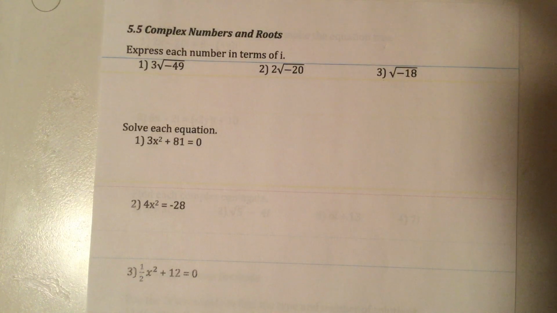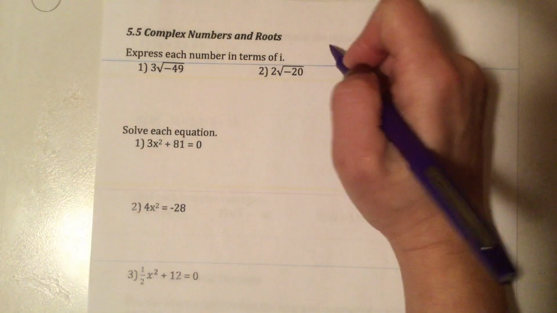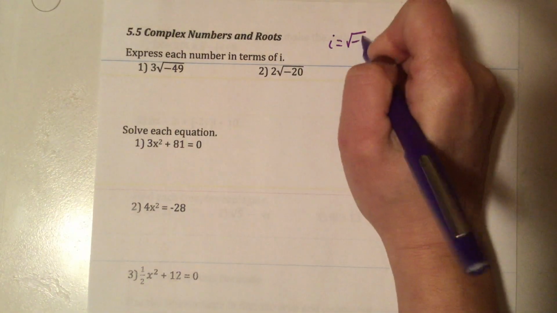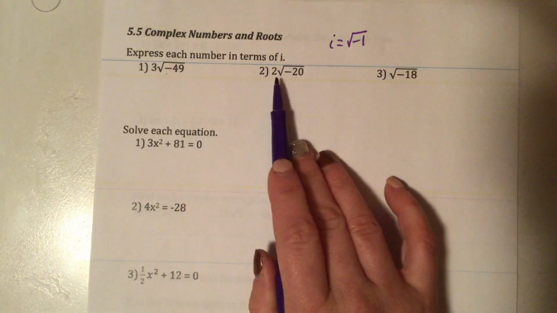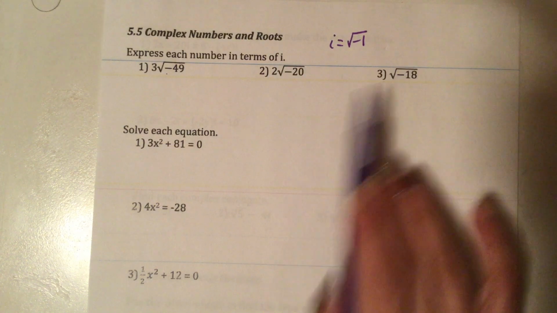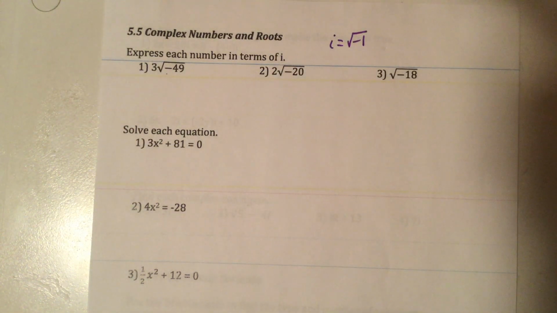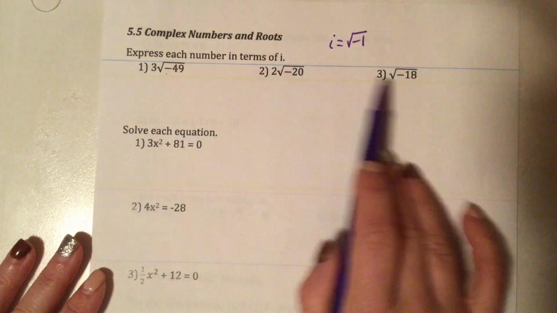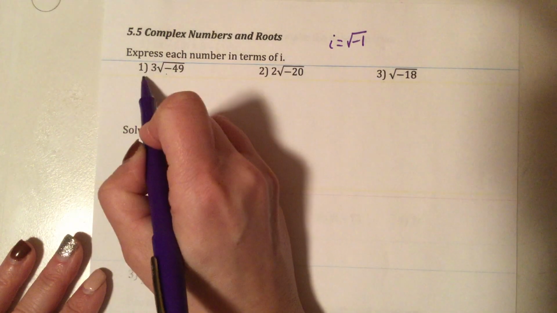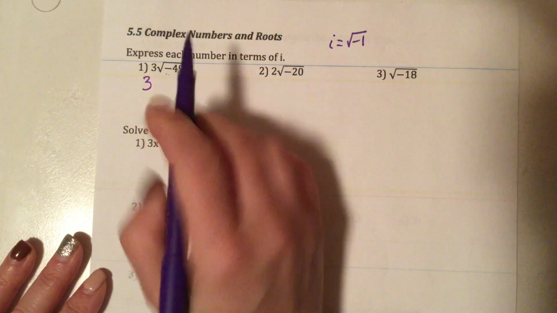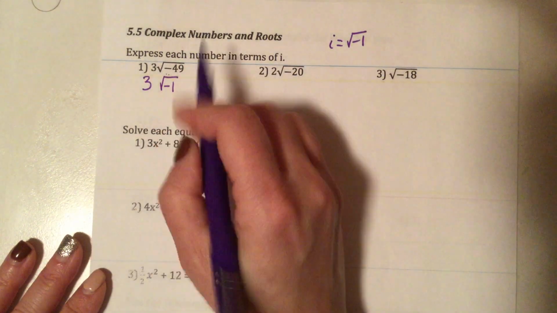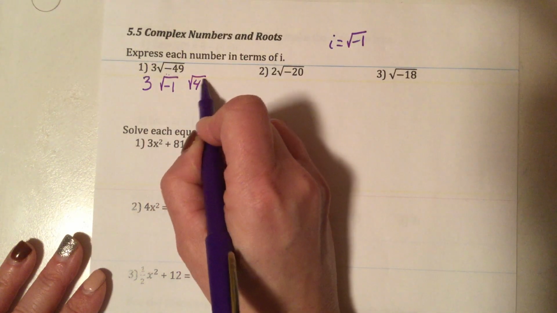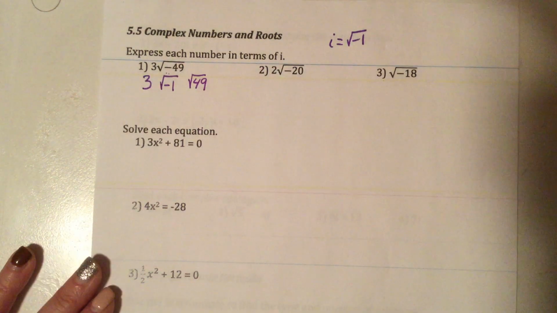Now 5.5 is the introduction to imaginary numbers. Now i, by definition, is the square root of a negative 1. What that tells us is anytime you see a negative underneath a radical, we are going to have a final solution that is imaginary. So here's how we can simplify these. So I have a 3. If you see a negative underneath the radical, you pull out the negative 1. What that does is it now changes that 49 into a positive. That would be step 1.